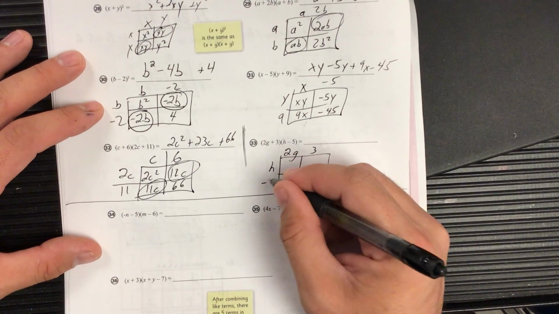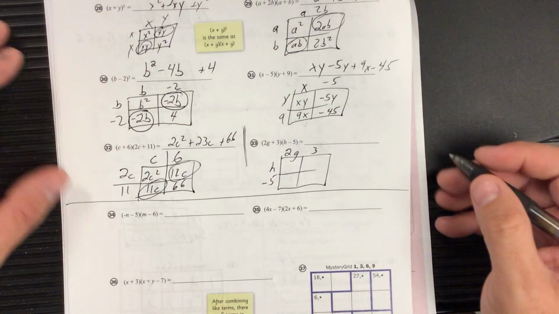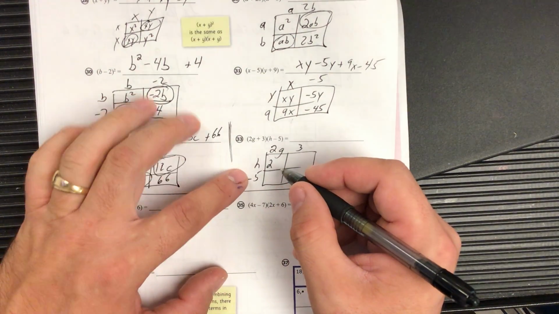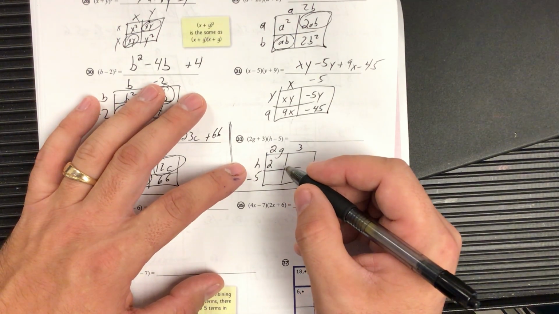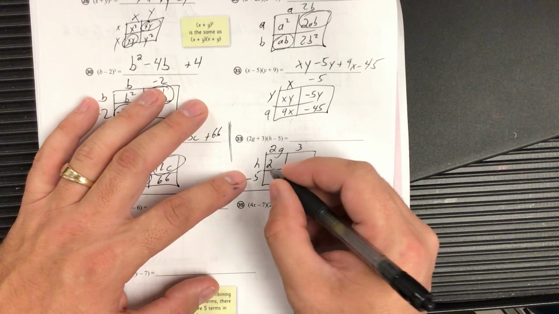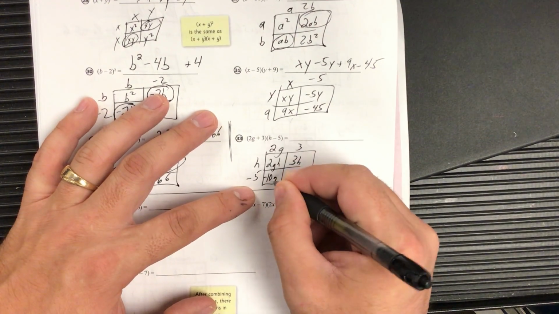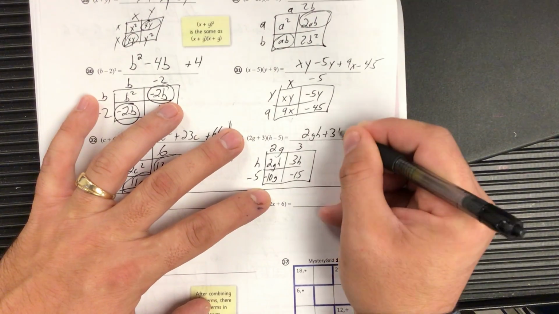I thought we were stopping on negative 5. Yeah, I decided to go 33. What's first in the alphabet, G or H? G. Nothing you can combine there either. All different.